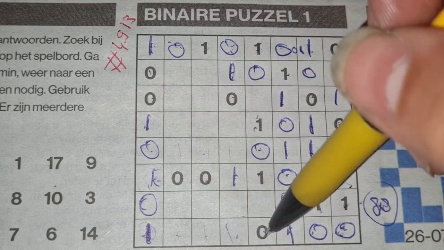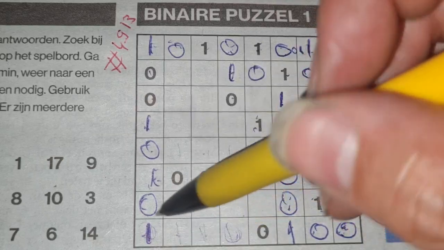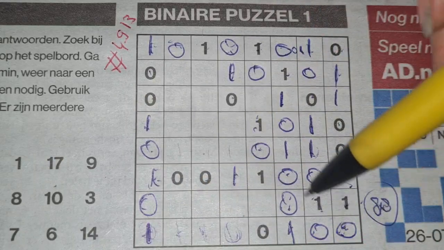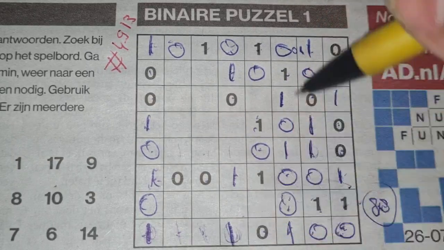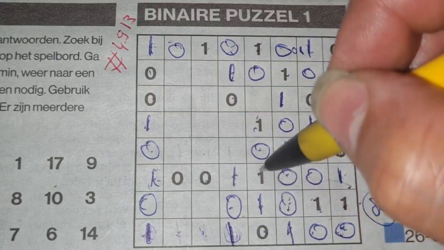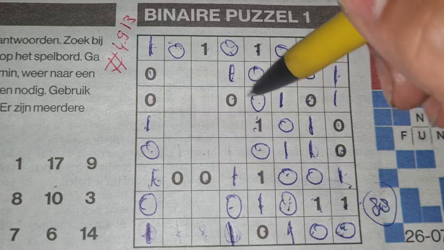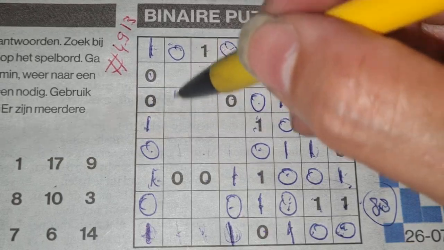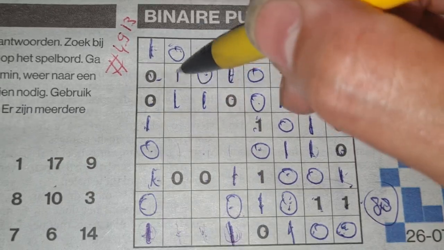We have here 3 O's. If I place a number 4 here, then we have 3 ones in a row in this last row. Not allowed by one of the rules, so this should be no. This should be a 1. Between two ones comes an O. Between two O's comes a 1. 1, 2, 3, 4 ones, so the rest are O's. 4 O's we have here, so the rest are 1s. Between two ones comes an O. Between two O's comes a 1.